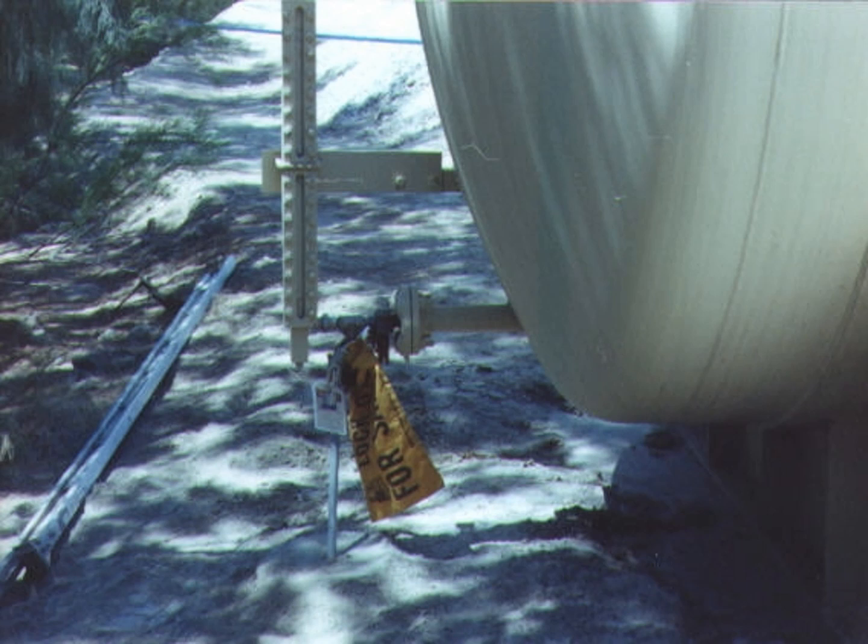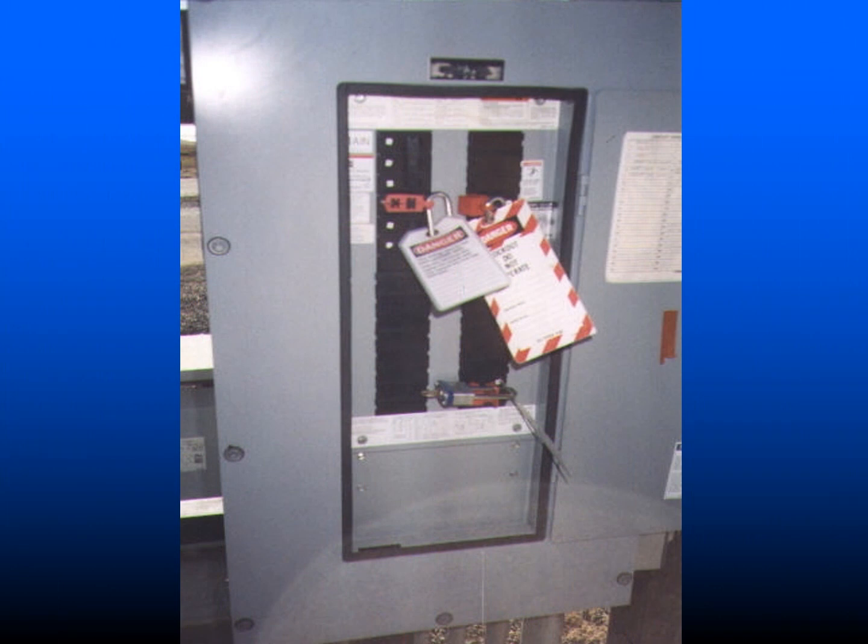Here's another example of where we shut off the gas using a lockout tagout. Here's an example of a fuse panel or electrical panel where we used a lockout tagout system to shut off the power.